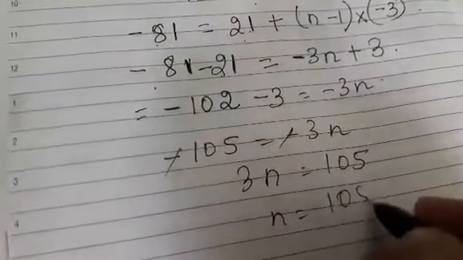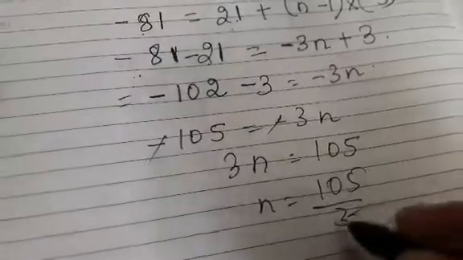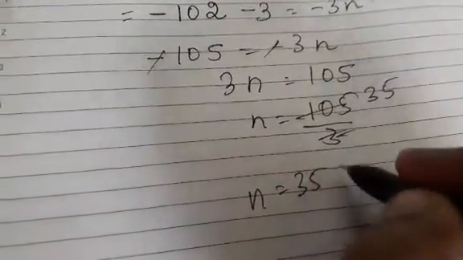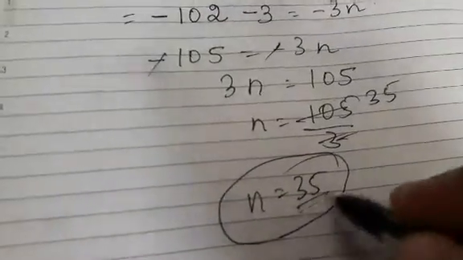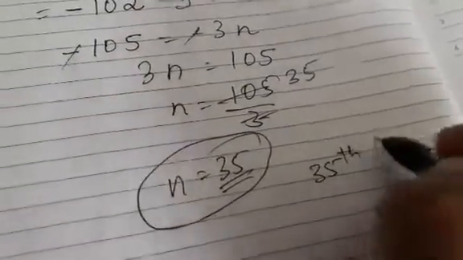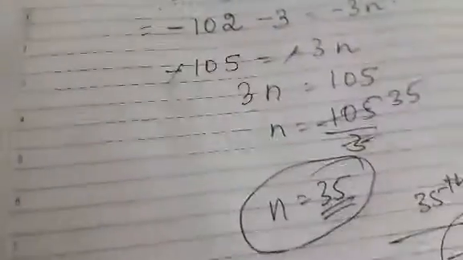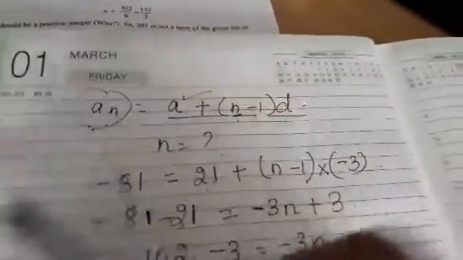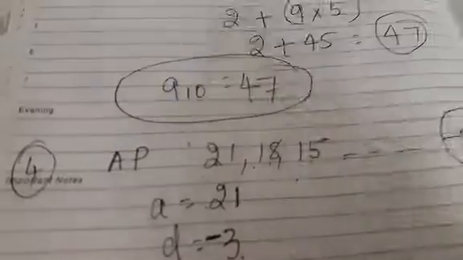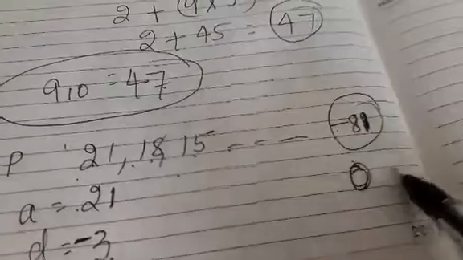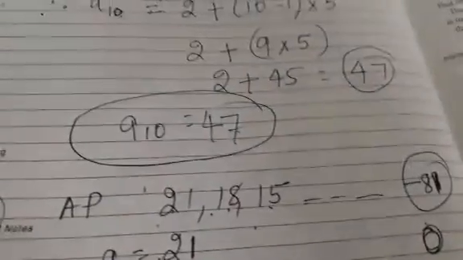N is equal to 105 by 3. That will give you 3 3s are 9, 3 5s are 15. N is equal to 35. That means the 35th term is minus 81. Now they are also asking you, is any term of this given series 0? So for which term, or for which n, the value is 0?